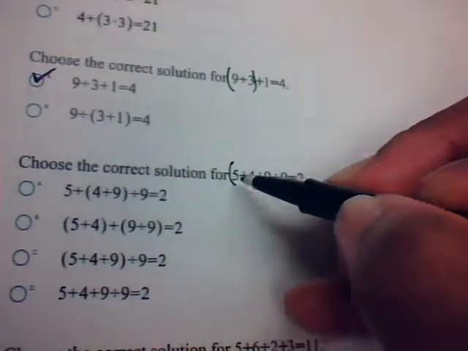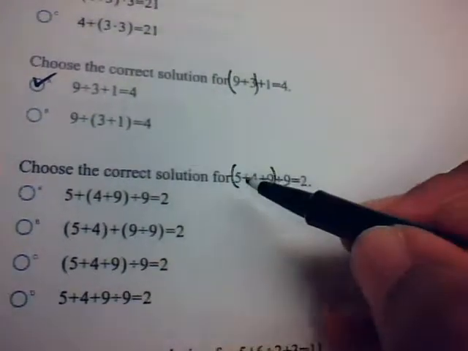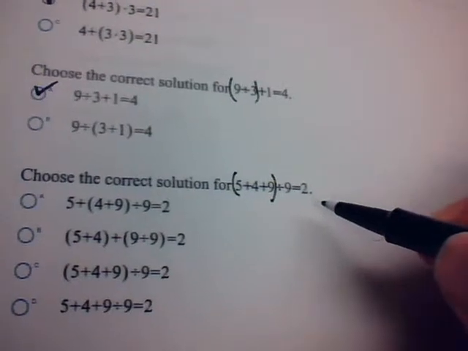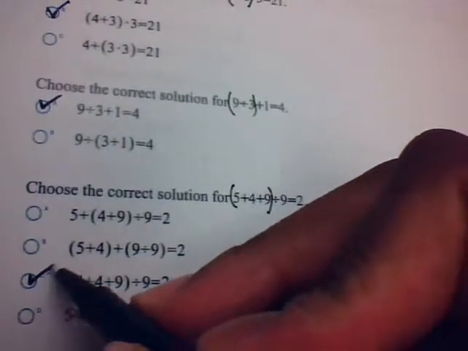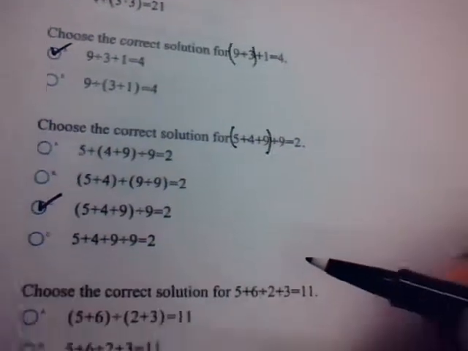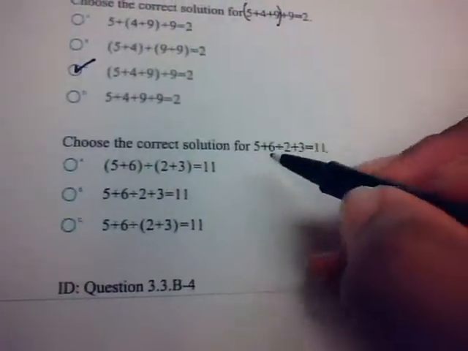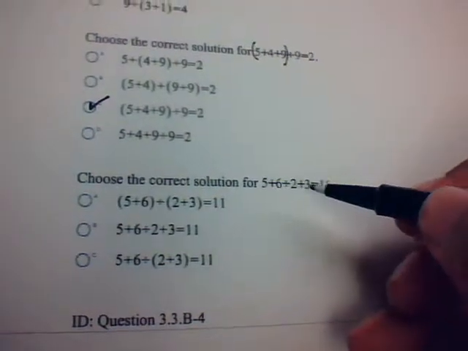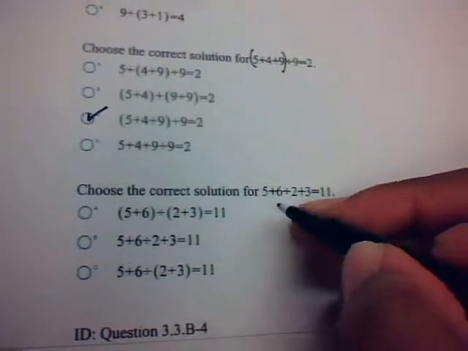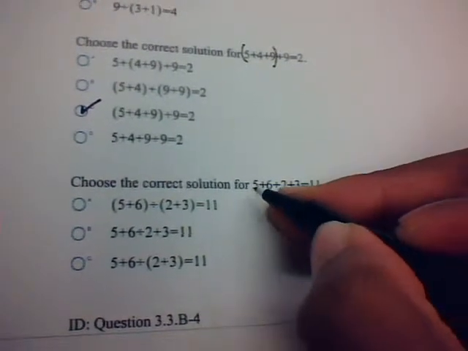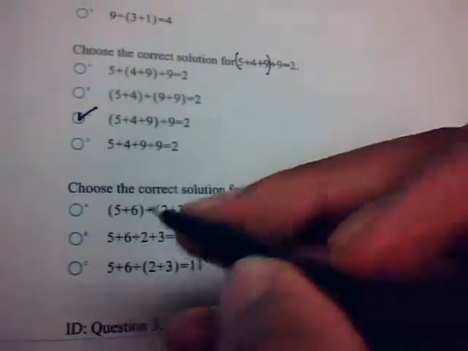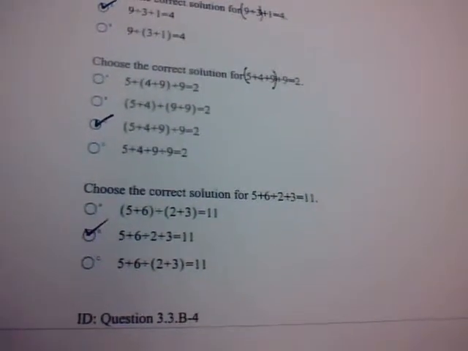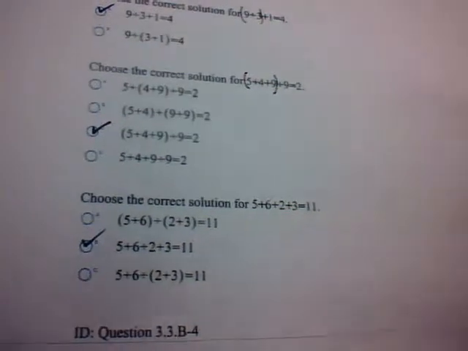And this one, if we want that to be a 2, parentheses around the 5 plus 4 plus 9, that would give you 18 divided by 9, which would give you 2. That would be this answer. And then finally, 5 plus 6 divided by 2 plus 3 equals 11. If we want that to be 11, if we do 6 divided by 2, that's 3. 5 plus 3 is 8 plus 3 is 11. So we can do without the parentheses there.